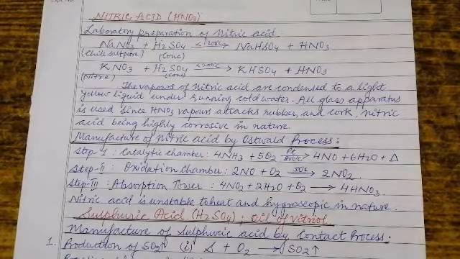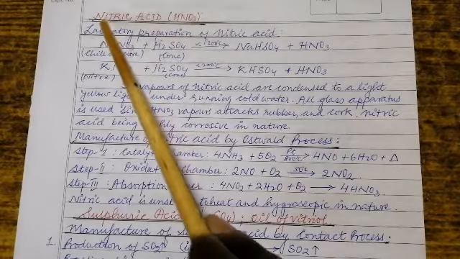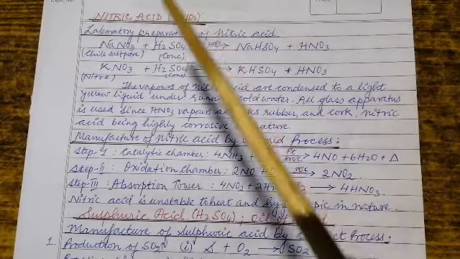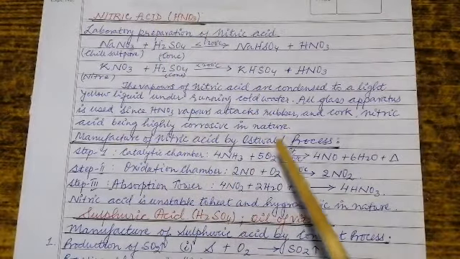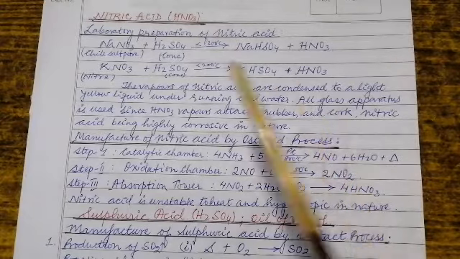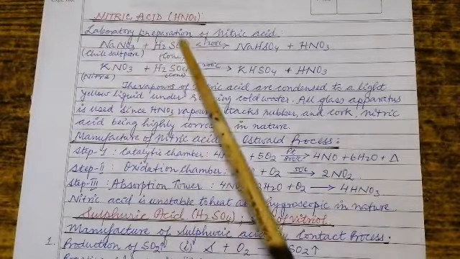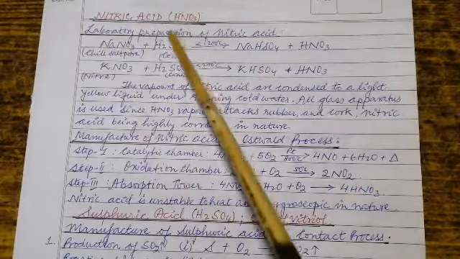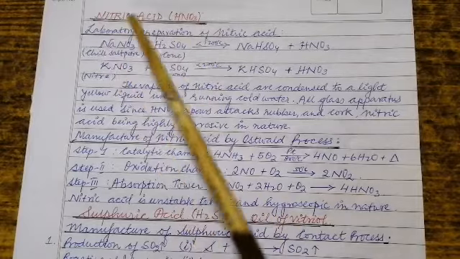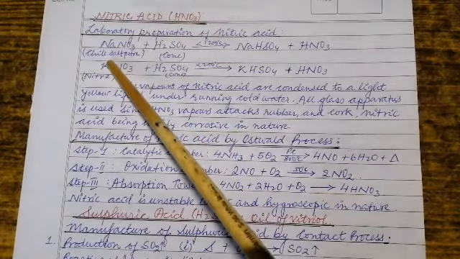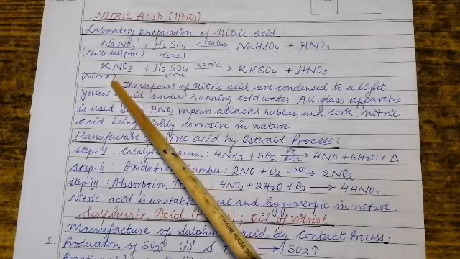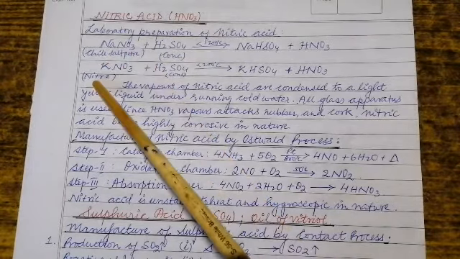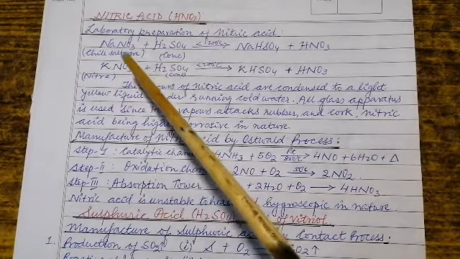Good morning, students. Today I'm going to revise how to prepare nitric acid in the laboratory and how to manufacture nitric acid by Ostwald process. To begin with, laboratory preparation of nitric acid. What are the raw materials, or let's say the reactants needed? Raw material, either you can take chili saltpeter or you can take niter. Chili saltpeter is sodium nitrate and niter is potassium nitrate.